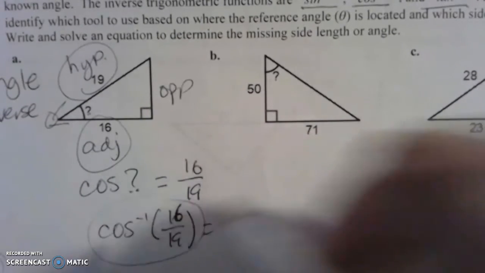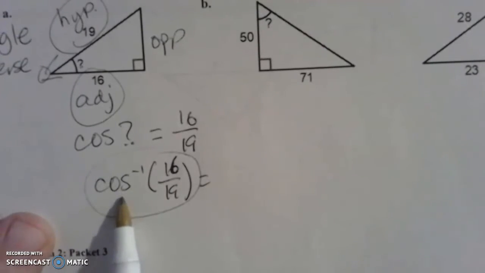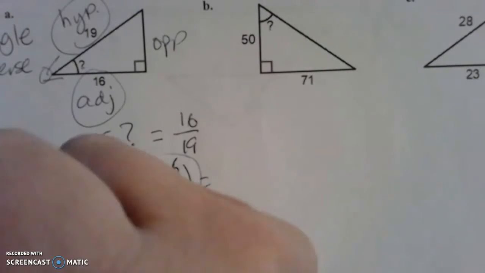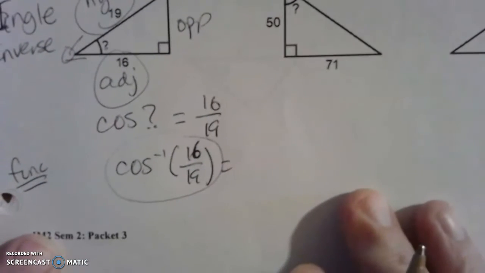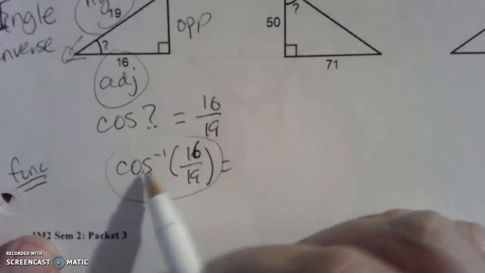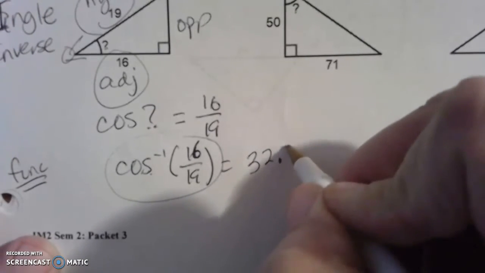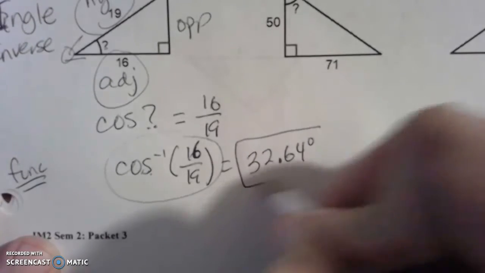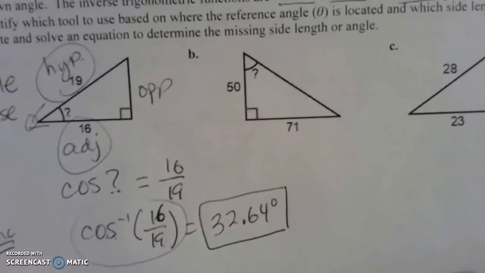Cosine of 16 divided by 19. So to get the inverse, you have to hit that function button. It just says FUNC on the calculator. Then the inverse cosine will pop up. So you took inverse cosine 16 divided by 19, and hopefully you got 32.64 degrees. Okay, 32.64. Let's set up the next one.